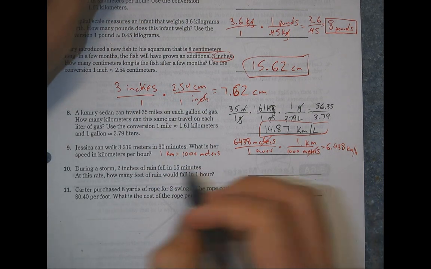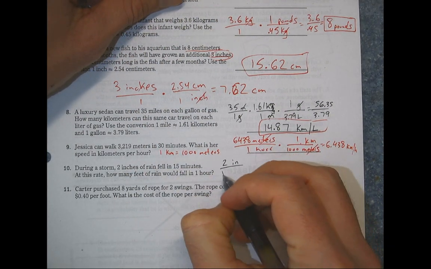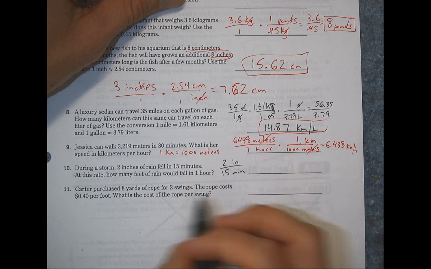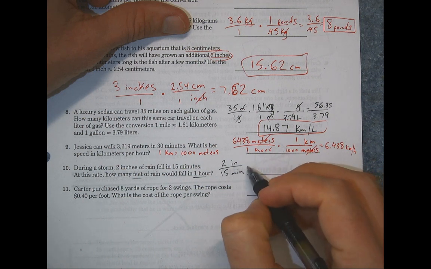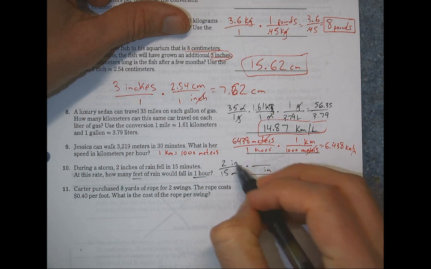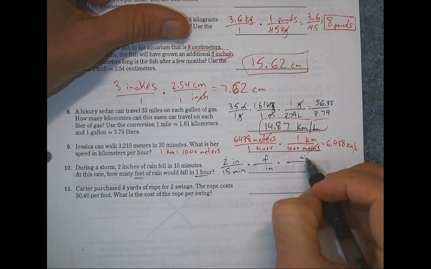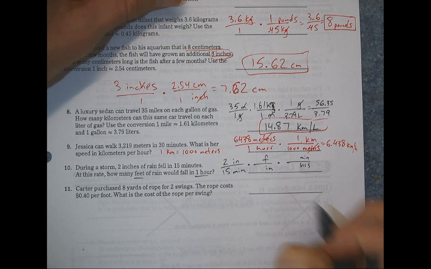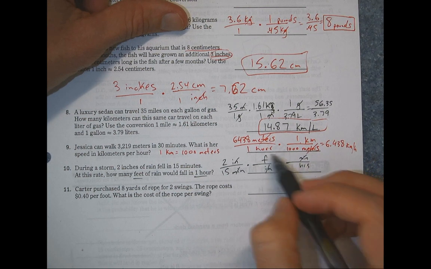Okay, number 10. 2 inches of rain fell in 15 minutes. So 2 inches, 15 minutes. They want us to convert this to feet in an hour. So inches needs to go to feet. I'm going to put inches down here so they cancel, feet up top. Minutes needs to become hours, so minutes up top, hours on the bottom. Minutes cancel, inches cancel. Check your units, feet per hour.